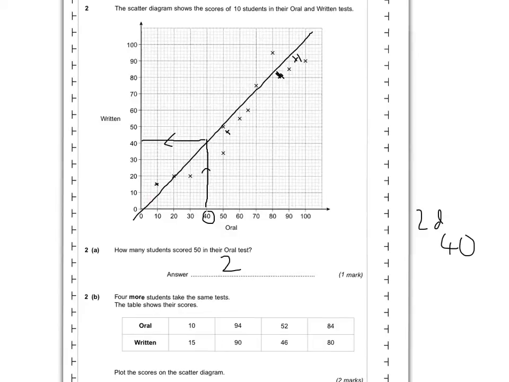The conclusion you could draw from that is that written and oral results are correlated. That means that they seem to be going up or down together. It's not making any kind of conclusion that one of them is causing the other one.